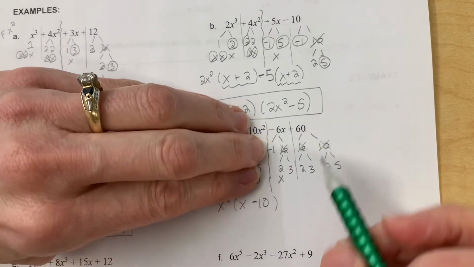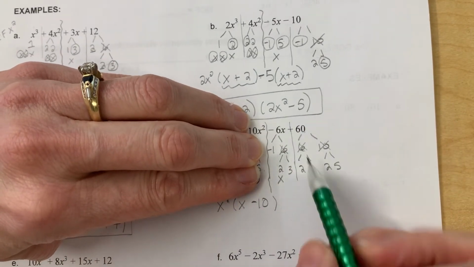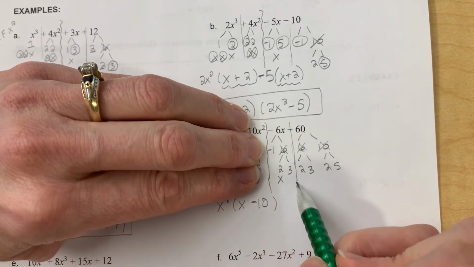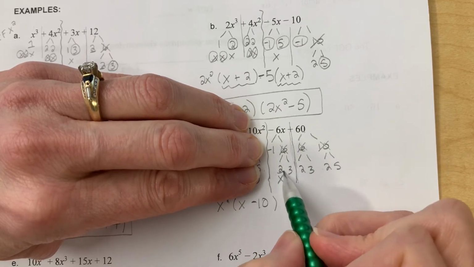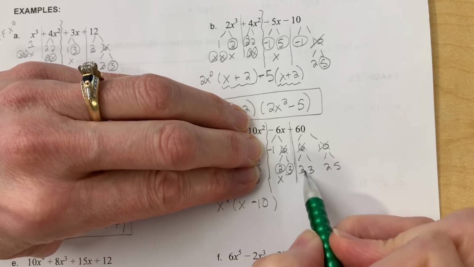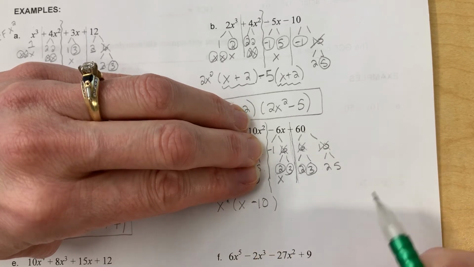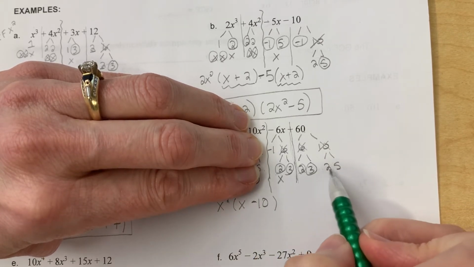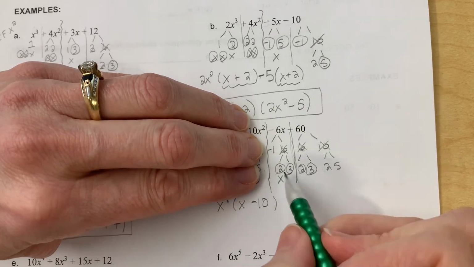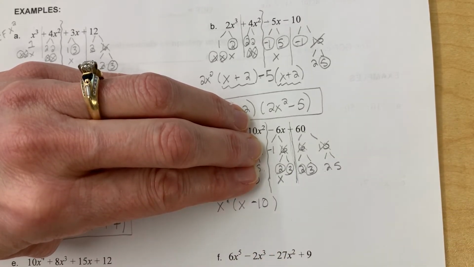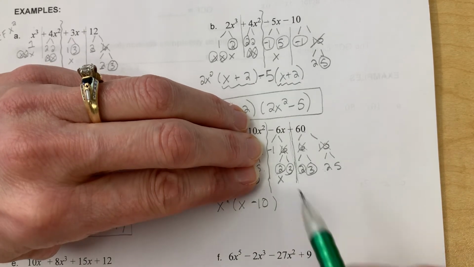Okay, I'm going to cover this up. A lot of numbers going on here. So I just want to look at what's common here and here. Well, right away, that 2 and 3 are jumping out at me, so that's common. And I think that's it. I got a 2 and a 5, and a negative 1 and an x. So the 2 and 3 are all that's common here.